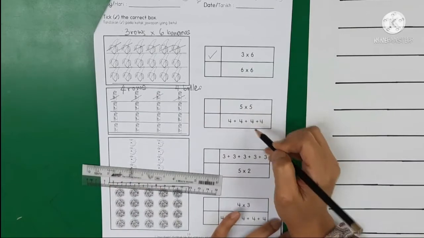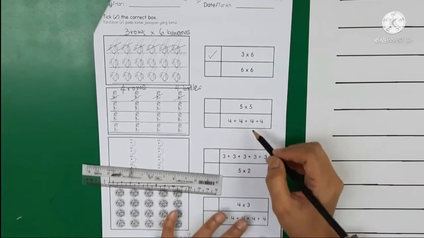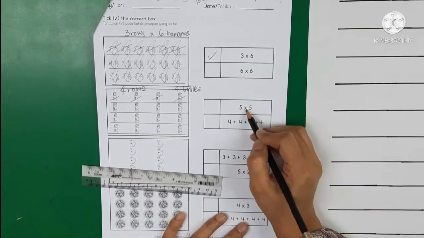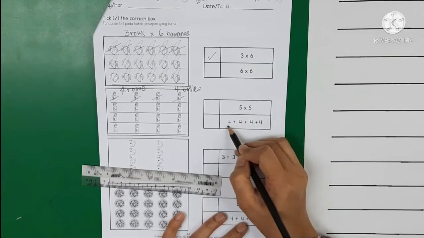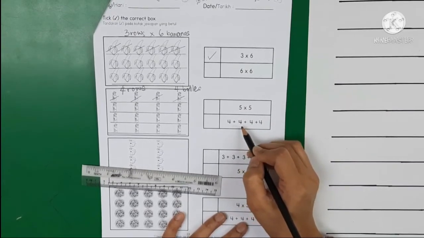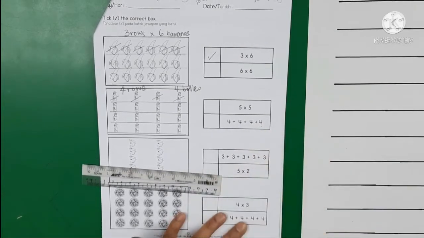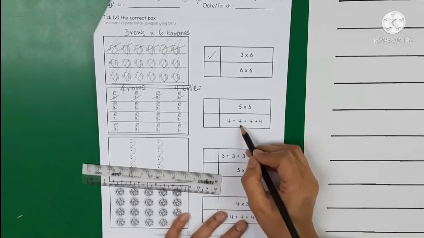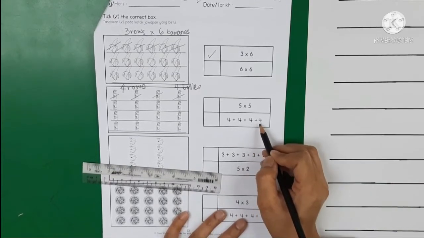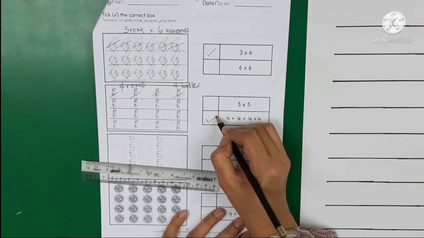So which one is the correct mathematical statement? Is it 5 times 5 or 4 plus 4 plus 4 plus 4? 4 plus 4 plus 4 plus 4. Good job.